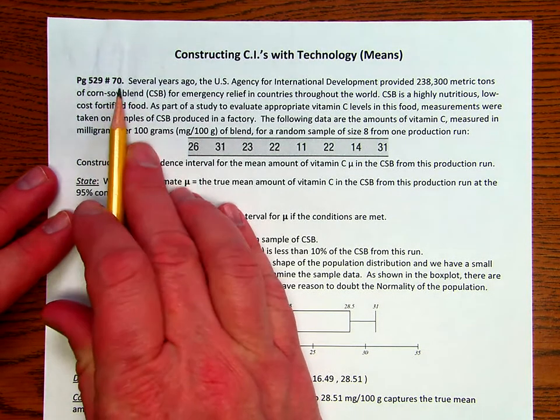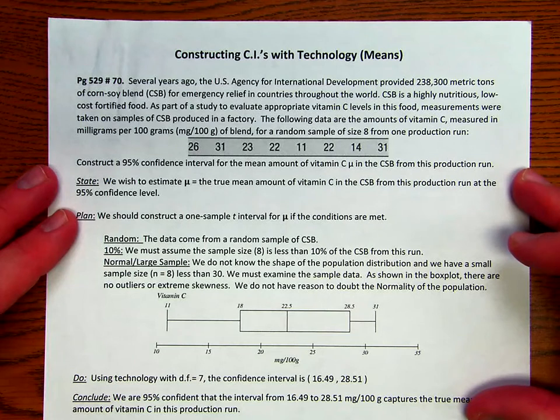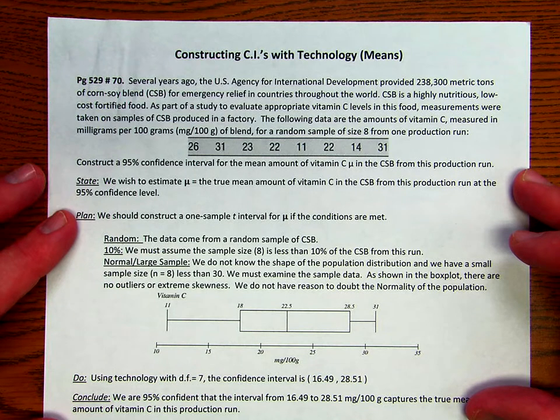This is from your textbook. Several years ago, the U.S. Agency for International Development provided 238,300 metric tons of corn-soy blend for emergency relief in countries throughout the world. CSB is a highly nutritious, low-cost fortified food. As part of the study to evaluate appropriate vitamin C levels in a food, measurements were taken on samples of CSB produced in a factory.